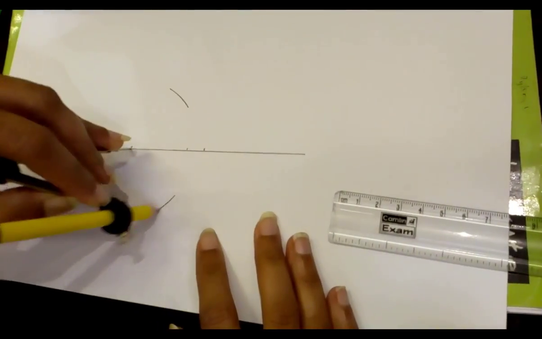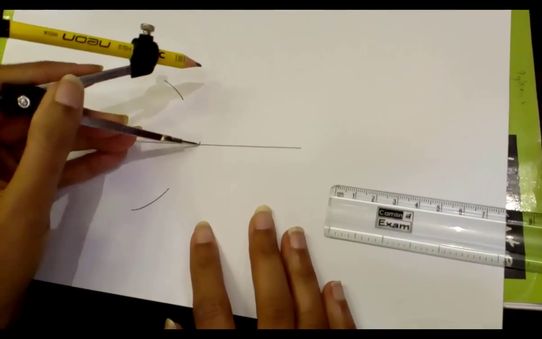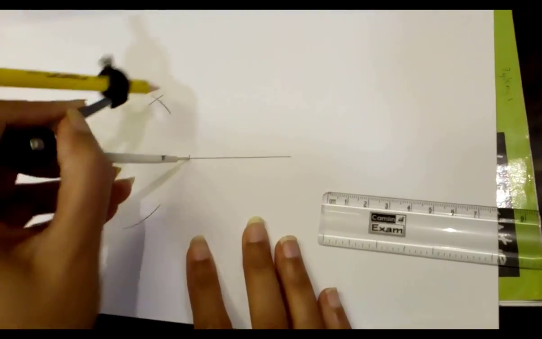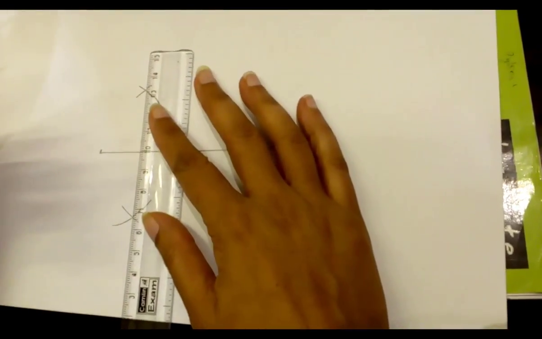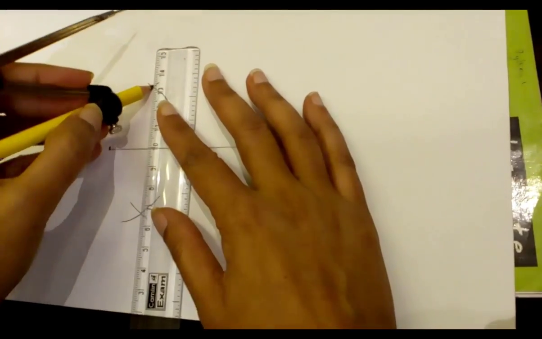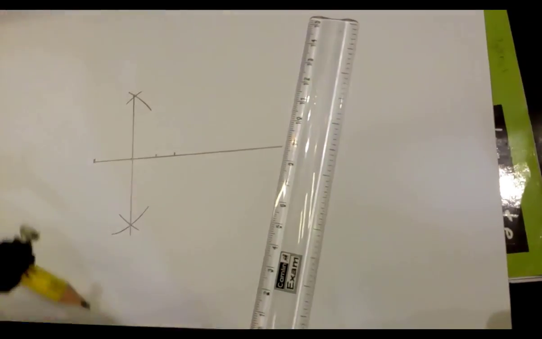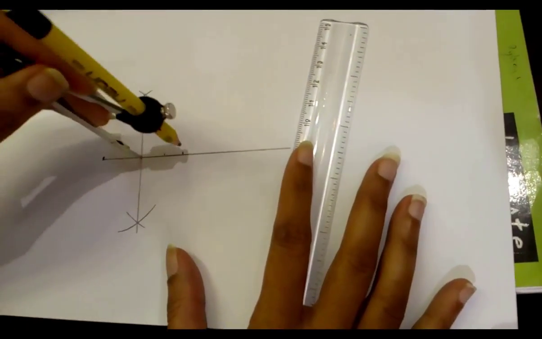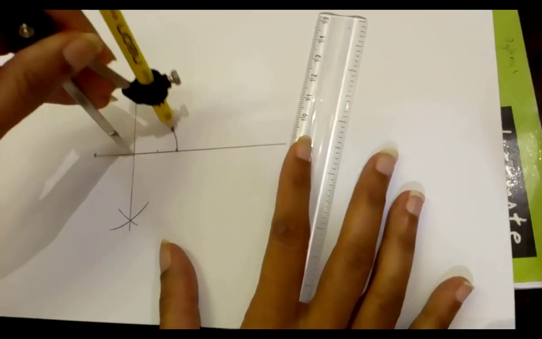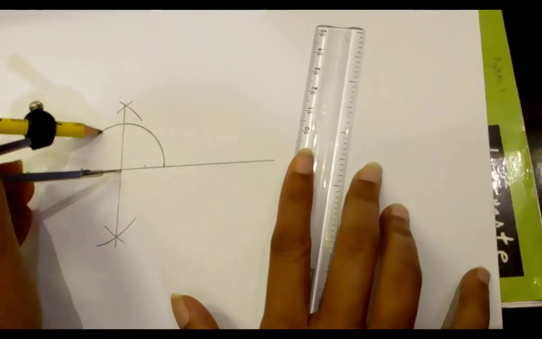So this is the normal method which you've used before to find the midpoint. Once the midpoint is got, I take this as the center and draw a semicircle as shown here in the diagram.